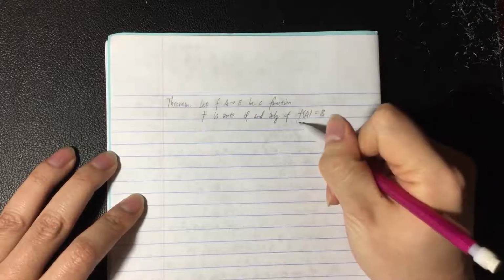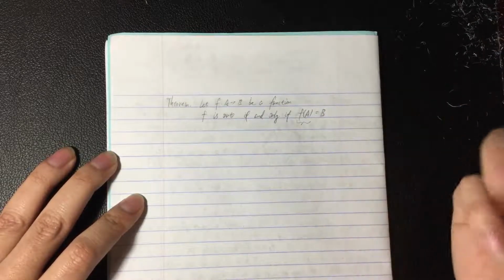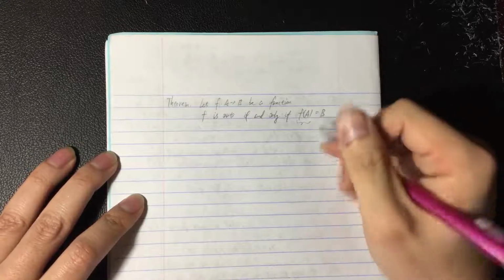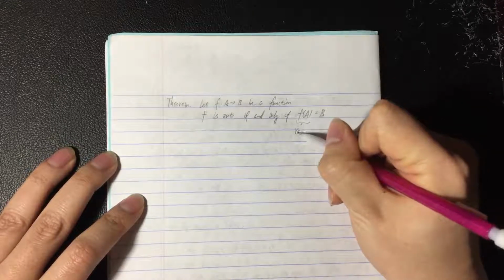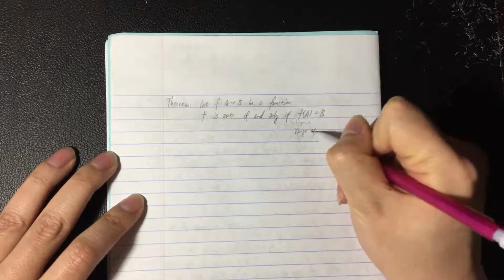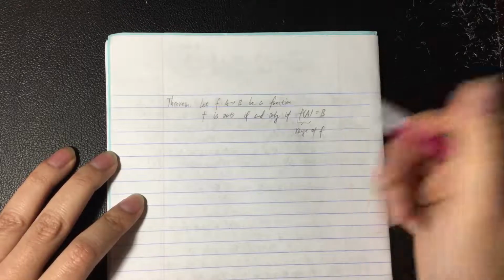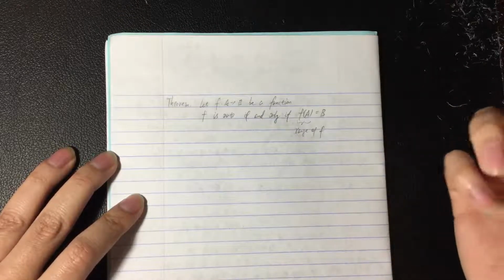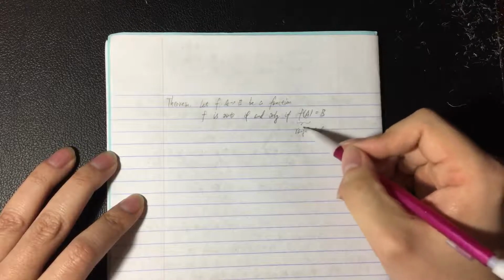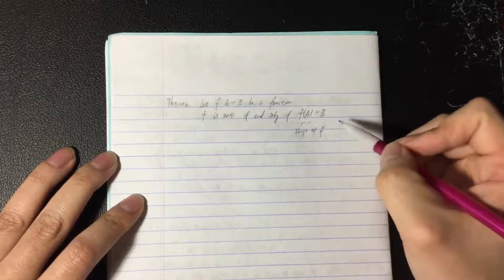The image of the domain is the set of all possible outcomes that f can have. So this is the range of f. f of A is the range of f.